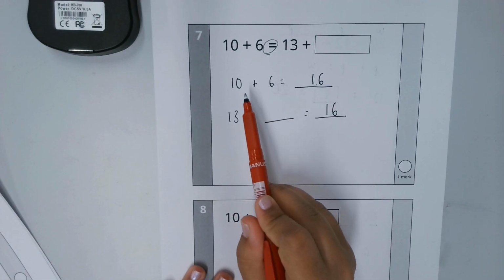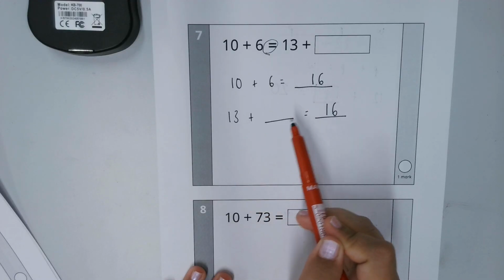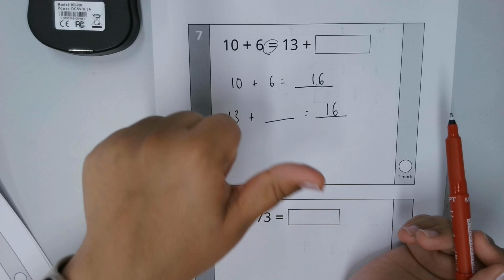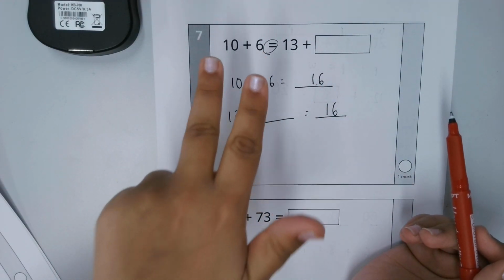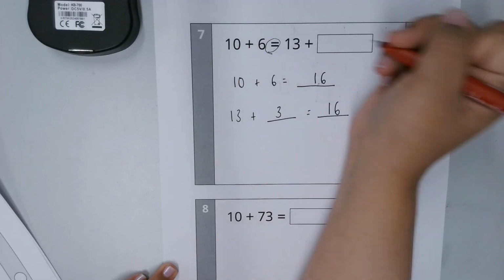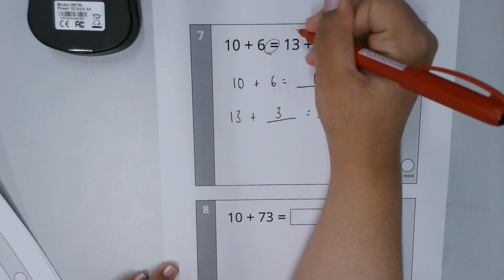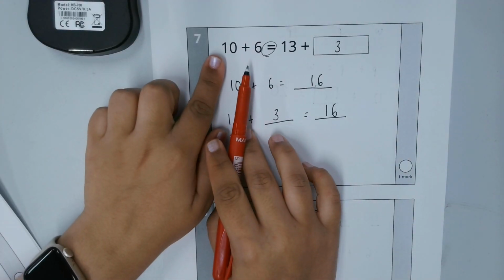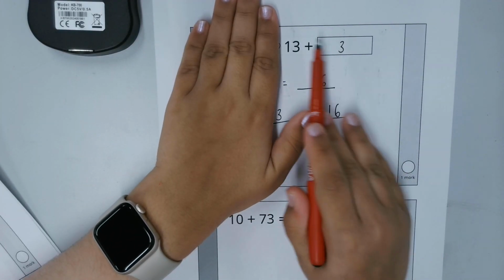Okay. 10 add 6 is 16. 13 add something makes 16. 13, 14, 15, 16. Oh, 13 add 3 makes 16. 10 add 6 equals or is the same as 13 add 3. Because 10 add 6 makes 16 and 13 add 3 also makes 16.